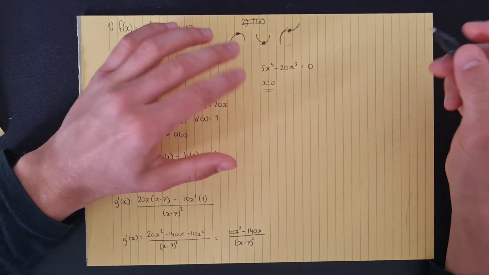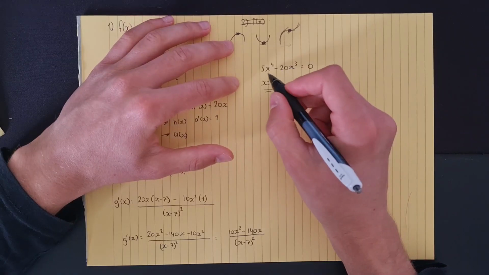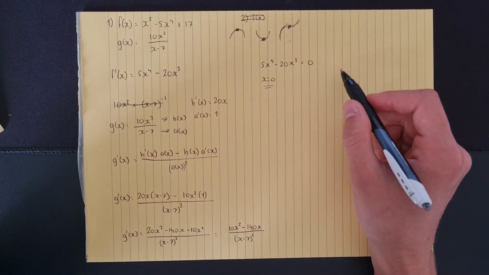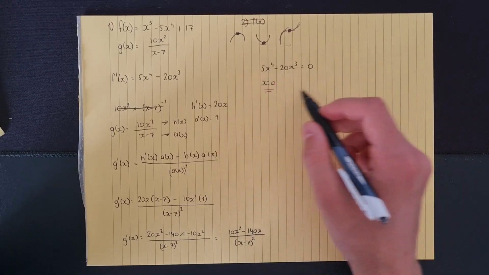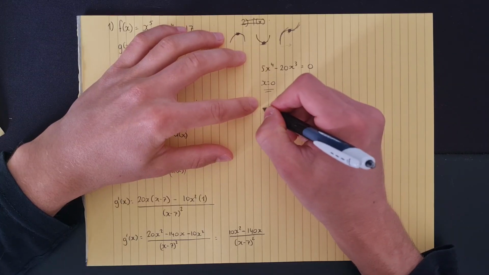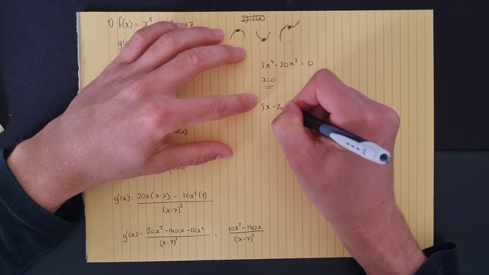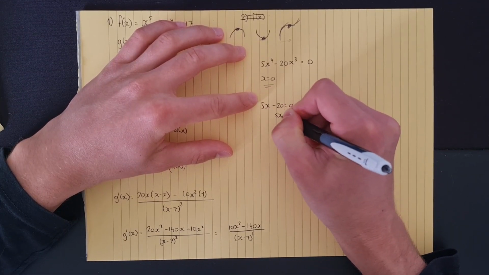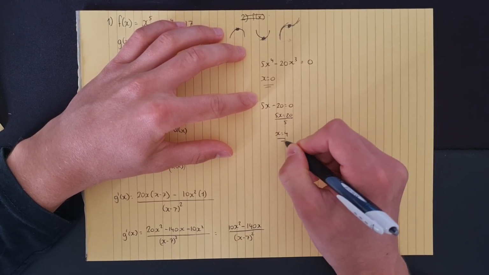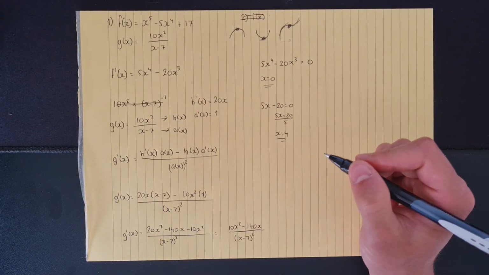Now, to find the next answers, what I'm very simply going to do is divide the entire equation by x cubed. Okay, and so that's going to leave me with 5x minus 20 is equal to 0, 5x is equal to 20, x is equal to 4. So it's going to be my second answer.